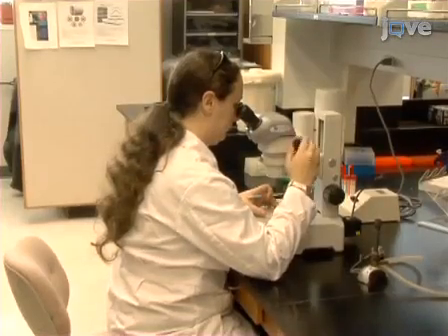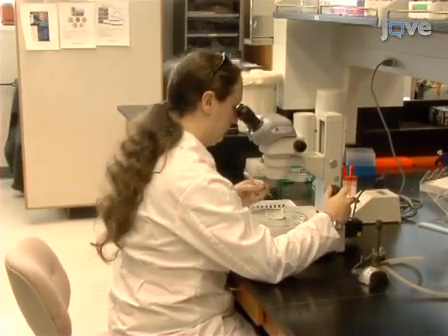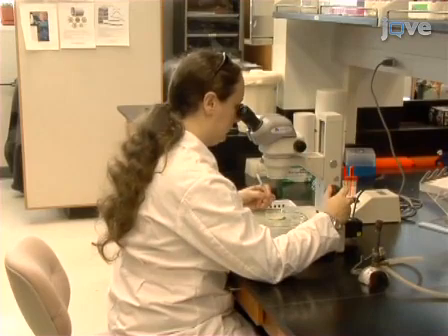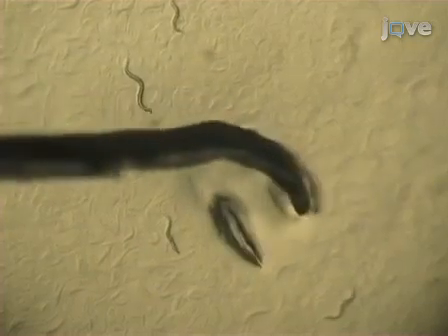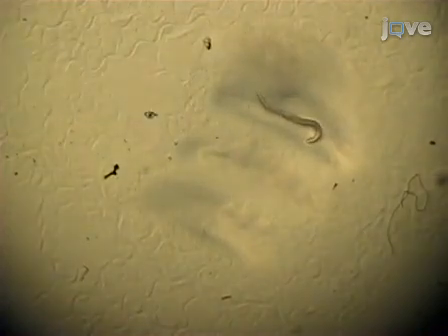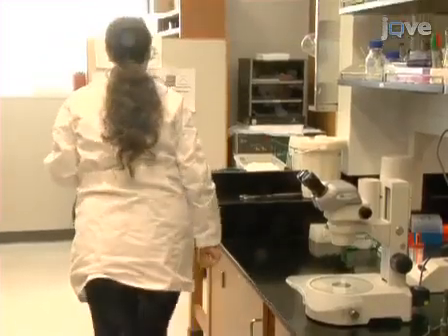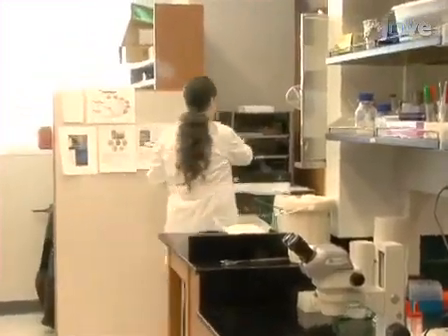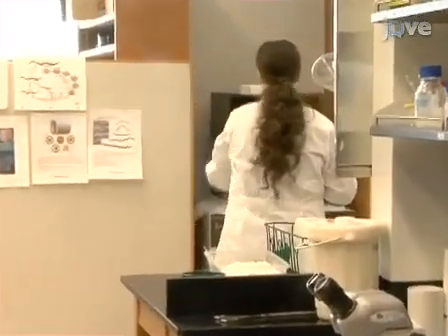For this experiment, grow nematodes on NGM agar plates seeded with an OP50 bacterial lawn at 25 degrees Celsius. The day before the experiment, pick at least 40 L4 larvae onto seeded plates and incubate them overnight at 25 degrees Celsius. These worms will be young adults for the experiment.